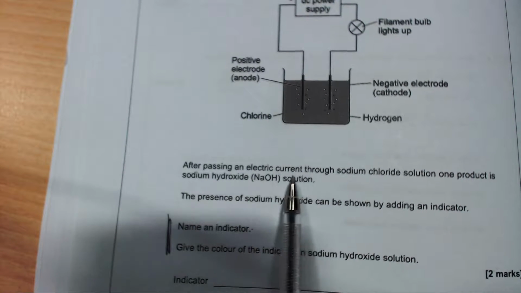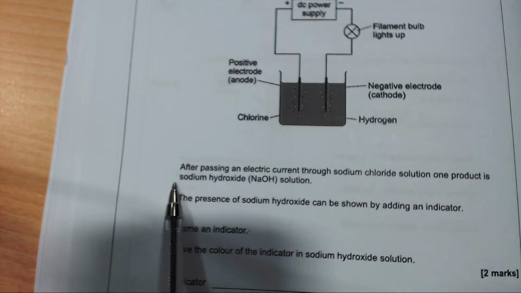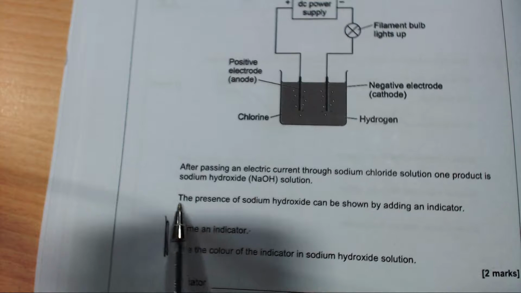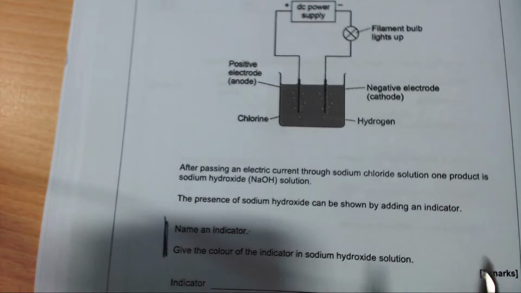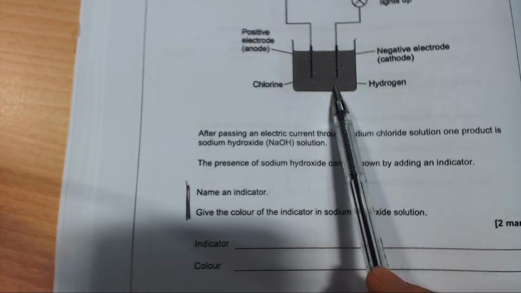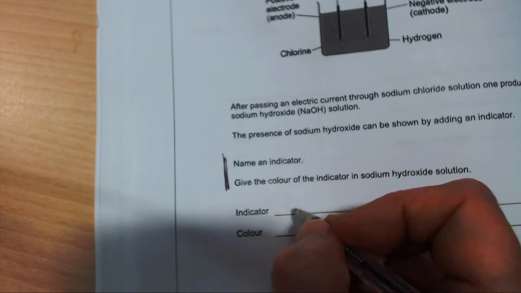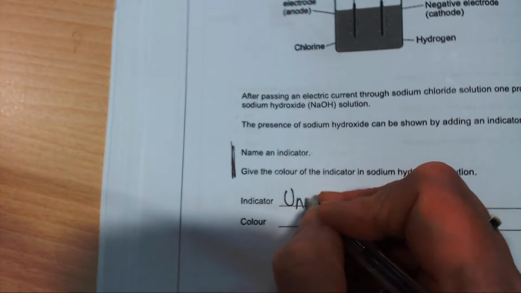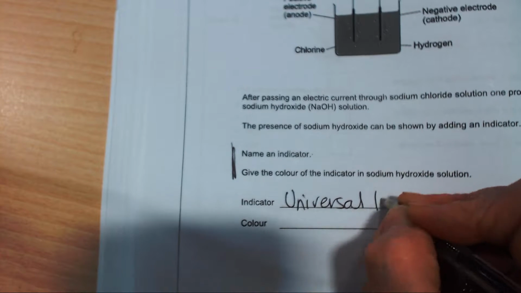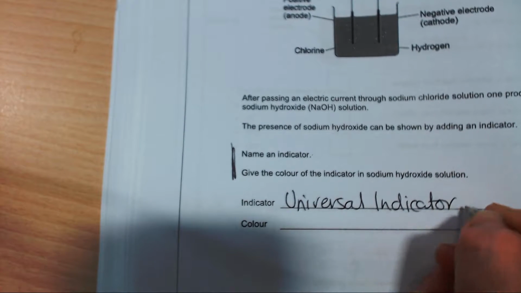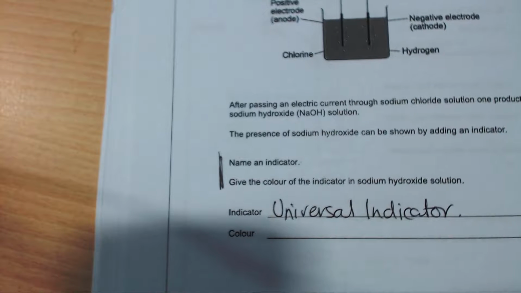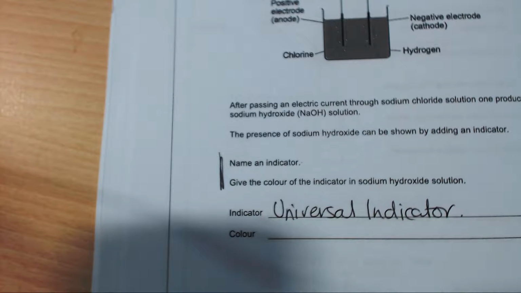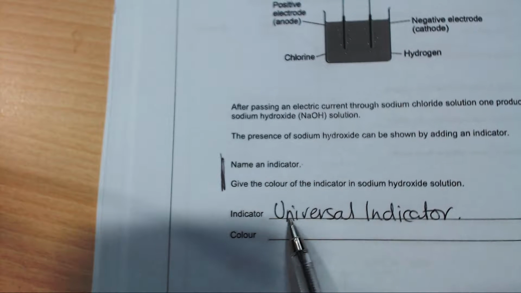So it says after passing electric current through the sodium chloride, one product, sodium hydroxide, is in solution. The presence of sodium hydroxide can be shown by adding an indicator. So what indicator might we want to use? We could use universal indicator. There are lots of different indicators. In this case, we're going to use universal. And there are different ones. You've got phenolphthalein, you've got litmus, you've got methyl orange, you've got all sorts of different ones, but in this case we'll use universal.